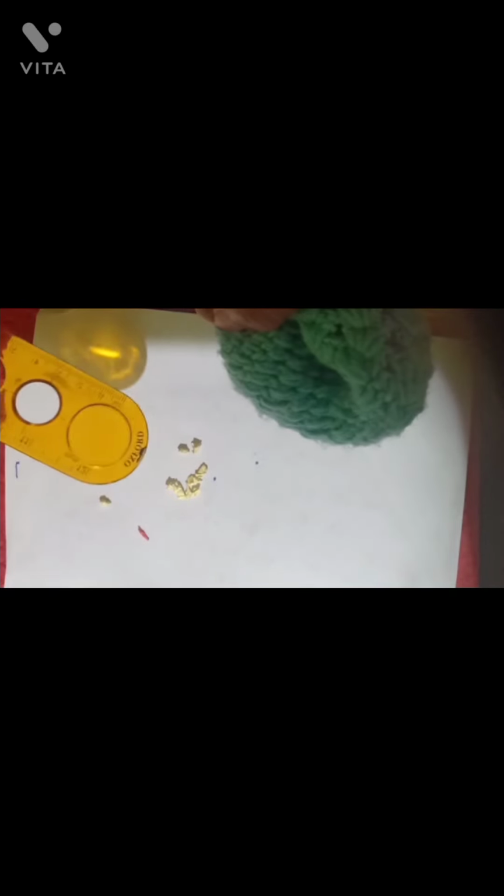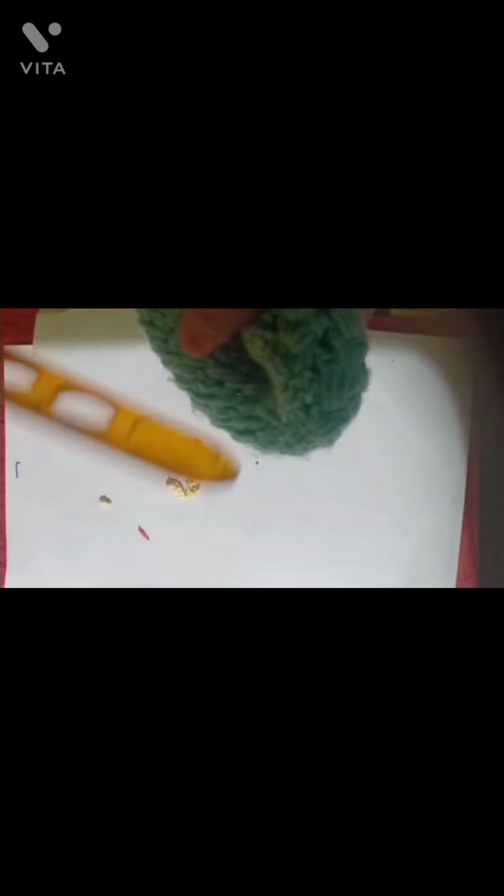So let us do an activity. To do this activity, I have a scale, some pieces of paper and this wool. Now I'll rub this scale using the wool. See what happened.